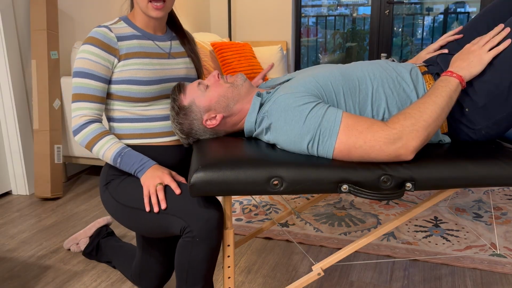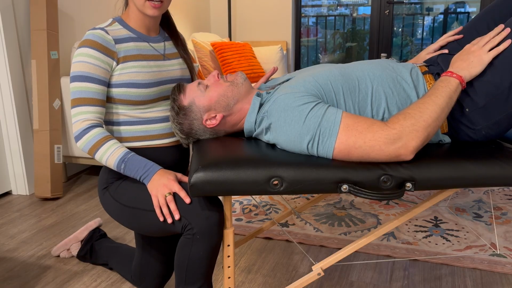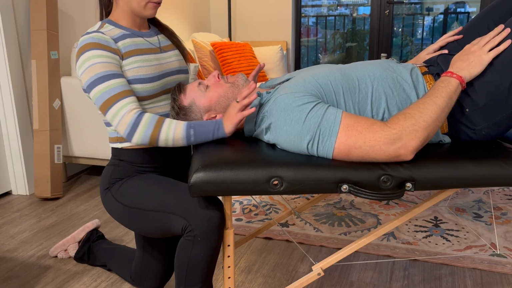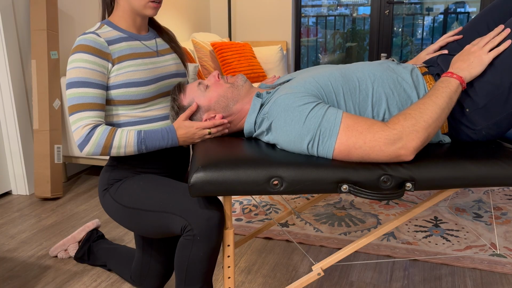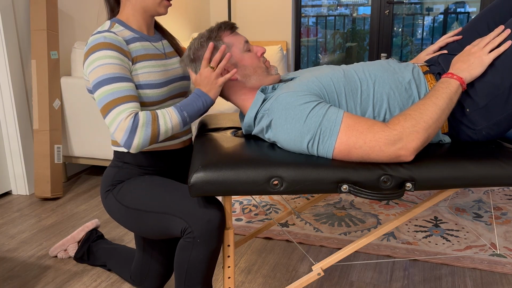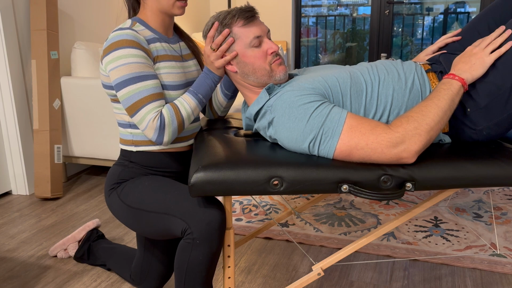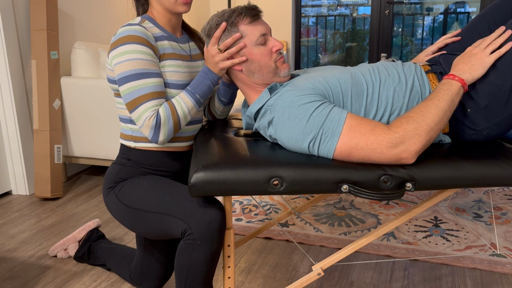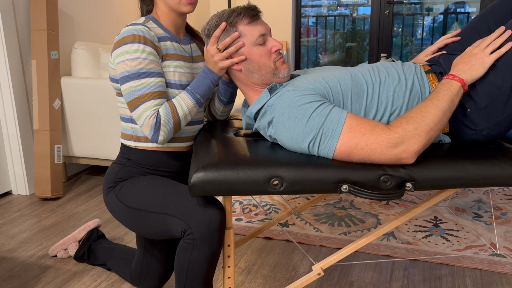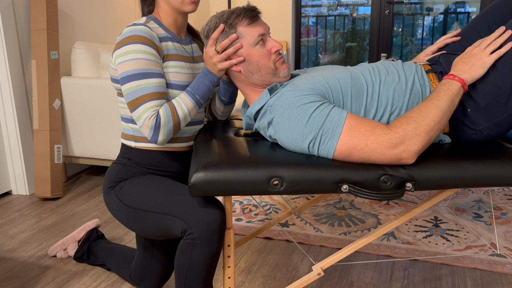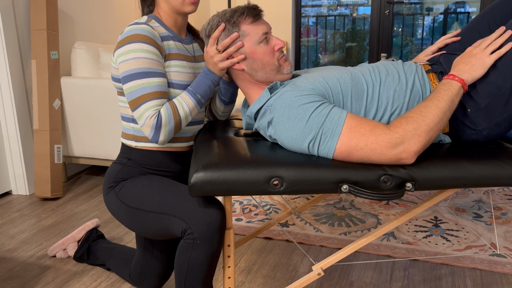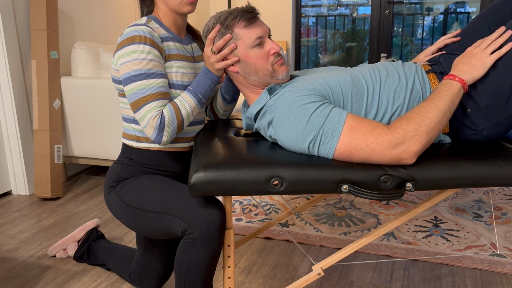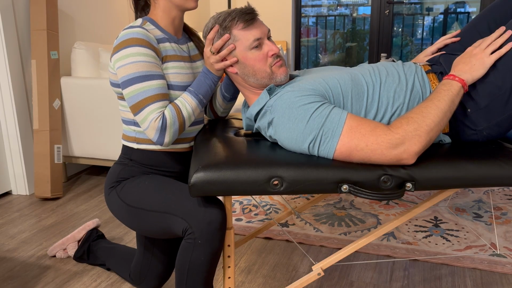Next is the AA contract relax technique. For him, we're going to say he's limited on the right side. So when I bring him up into the flexion rotation test, he's limited on the right. While you're holding the patient here, you're going to have them take their eyes, look to the left, and gently rotate their head to the left. Hold it, hold it, hold it. And then relax, and then try to work into that restricted range of motion.